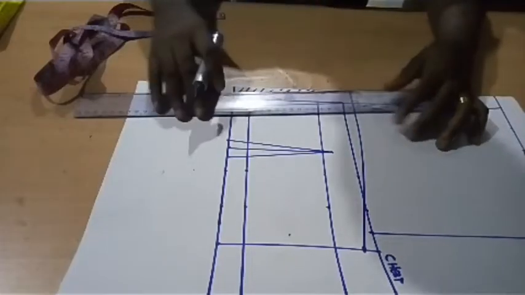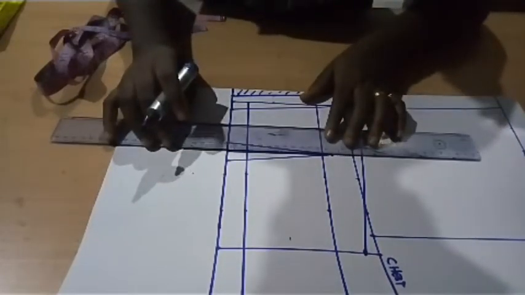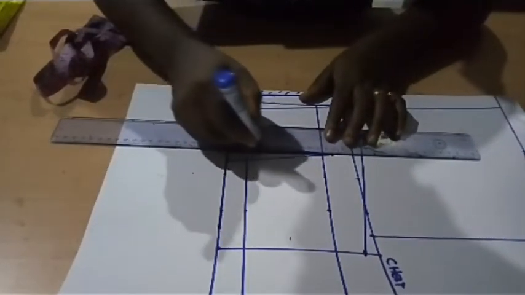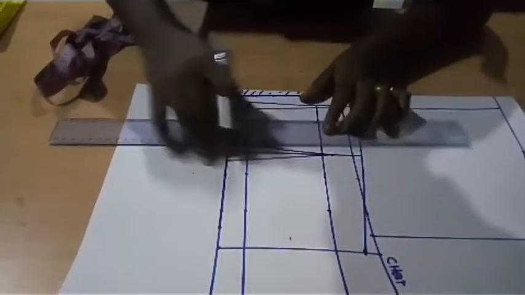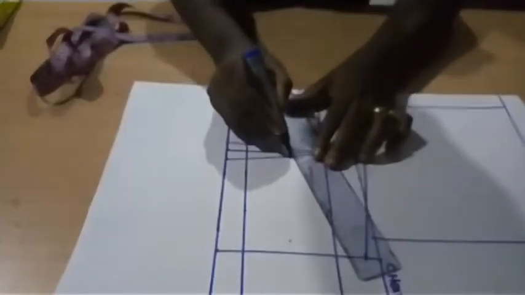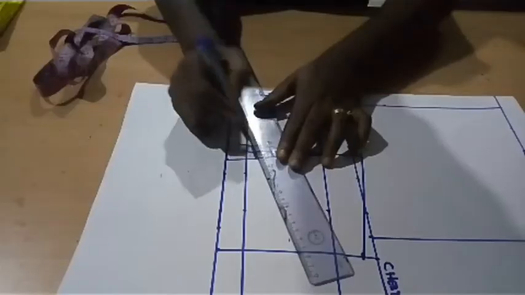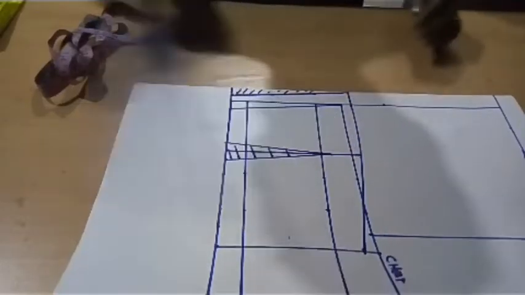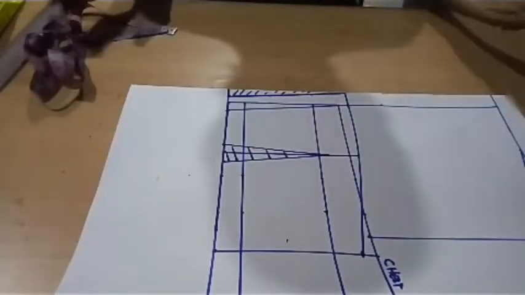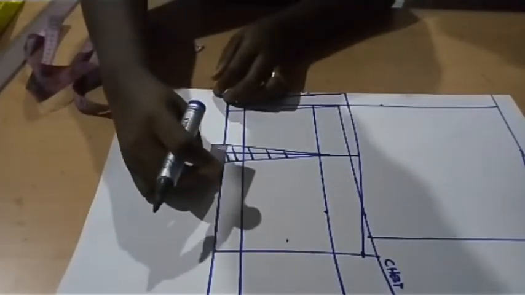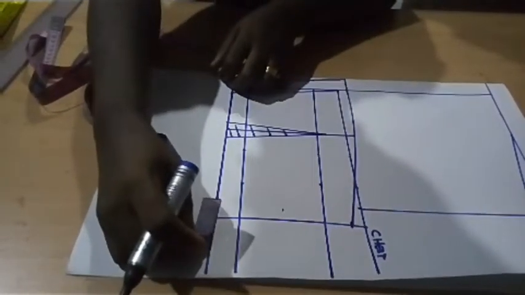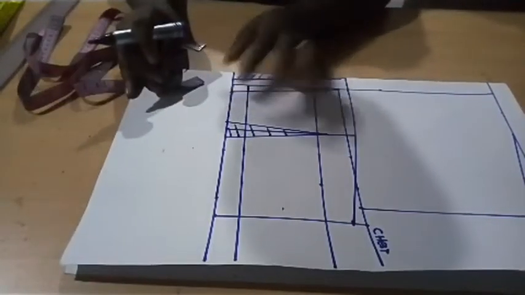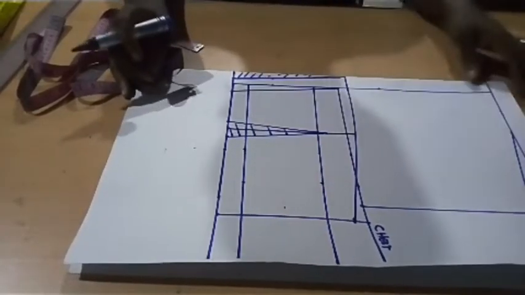So what I would do is to quickly come up with this dart because I'm going to cut it off at the end of the day. So we are going to cut off this dart for the back. All right, so we are done with the back right now. Remember, I replaced my 1 inch dart over here, and we don't have any other thing to do right here.